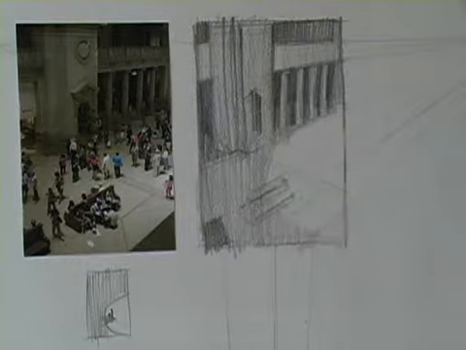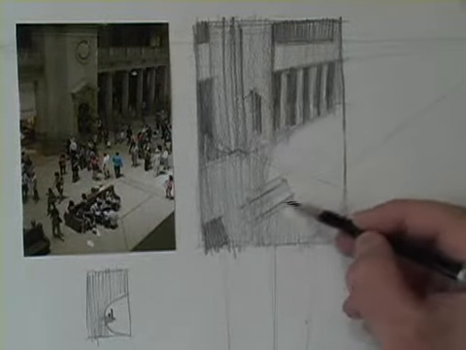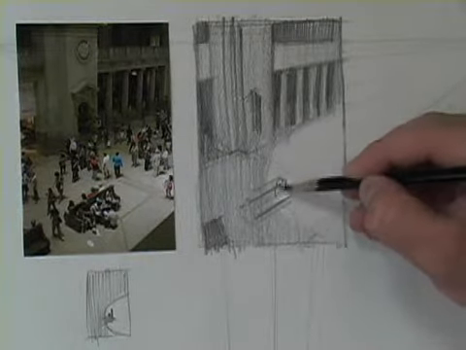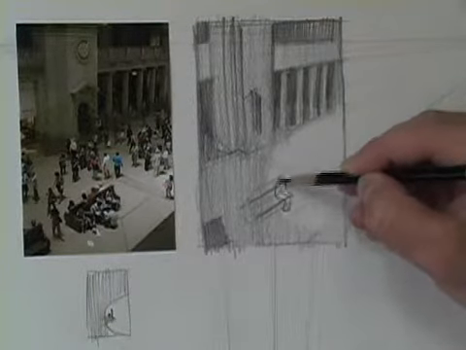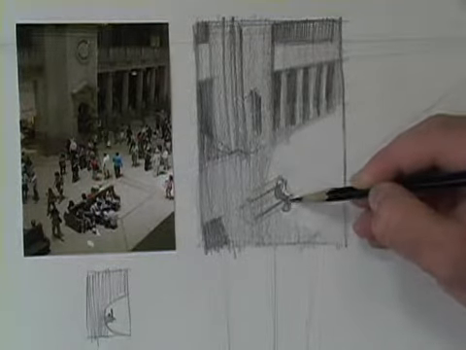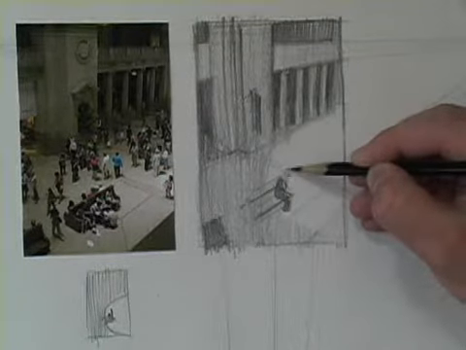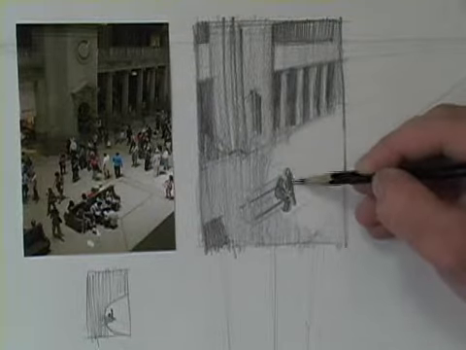Now, we've got this bench. Let me get a new pencil. And this bench I might want to keep the integrity of just a tad. So let's say I've got a person and they're sitting down. Just draw them as like a slinky. Really dark. And they could be having a secret meeting with this person who's standing up.